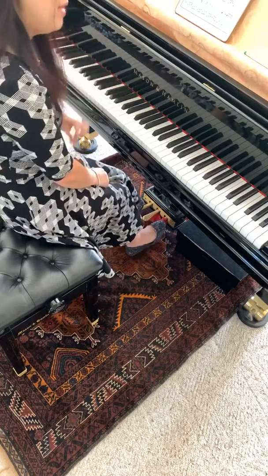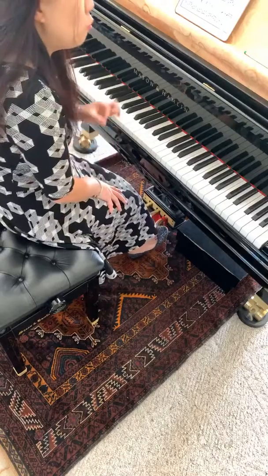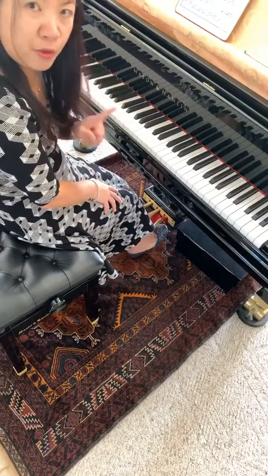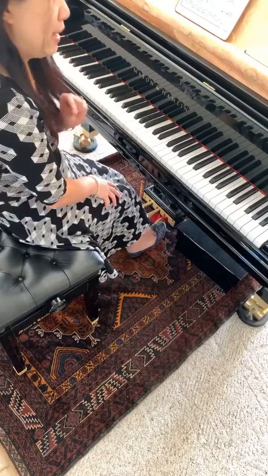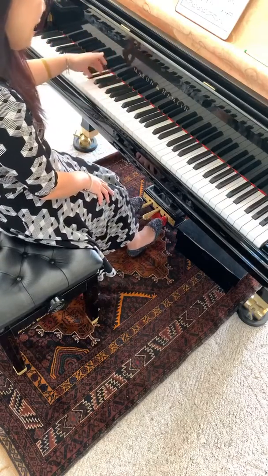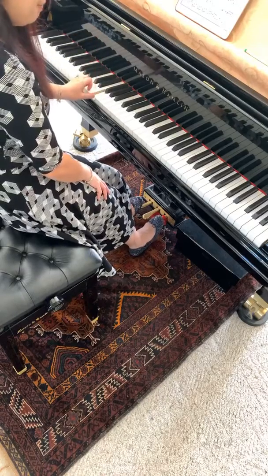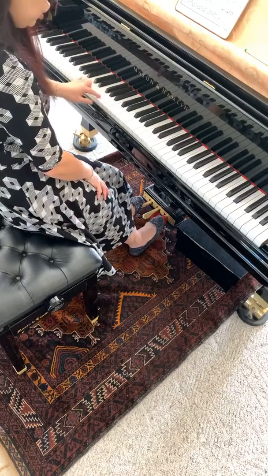So that's your B flat major scale. Now the ones you really need to know in order to play this piece is number 1, 4, 5. Those are the main ones, and 2. So 1 is B flat, 4 is E flat, 5 is F, and 2 will be G.